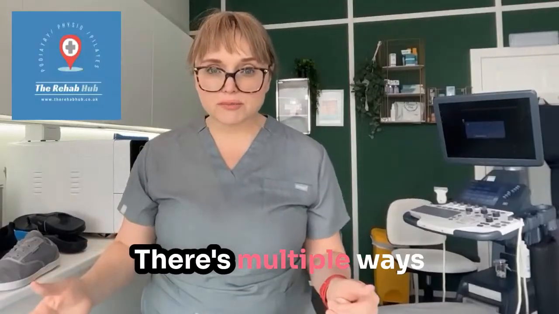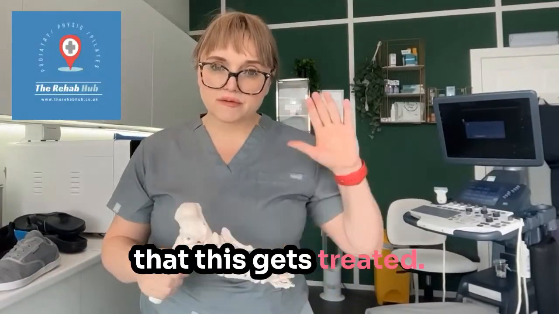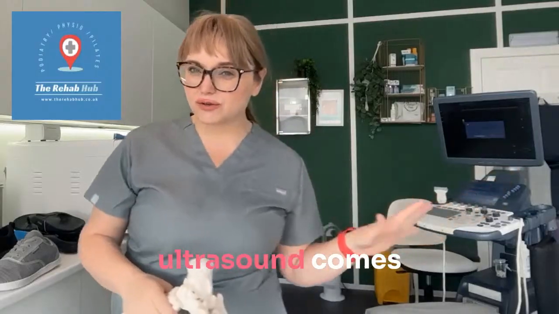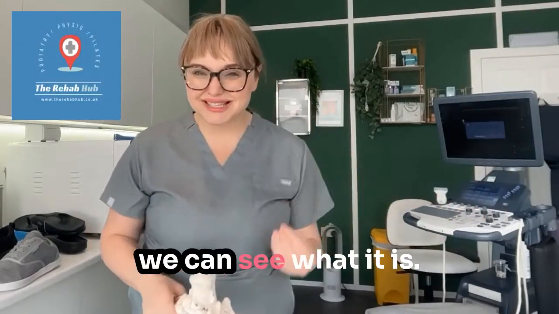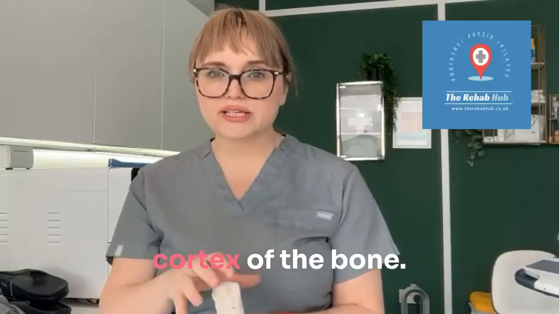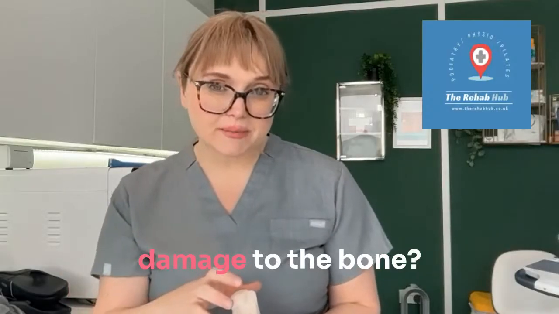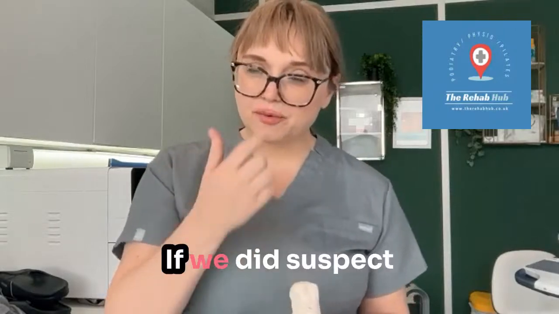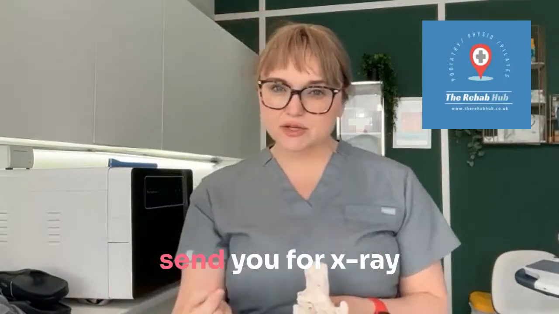There's multiple ways that this gets treated. First and most important is getting a proper diagnosis, and this is where the ultrasound comes into its own because we can see what it is. Now, when we're looking on ultrasound, we're looking at the cortex of the bone. Has there been any damage to the bone? Are there any breaks? We can see the cortex of the bone. If we did suspect a break, we would send you for x-ray.